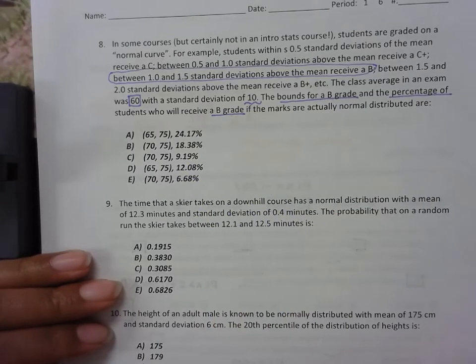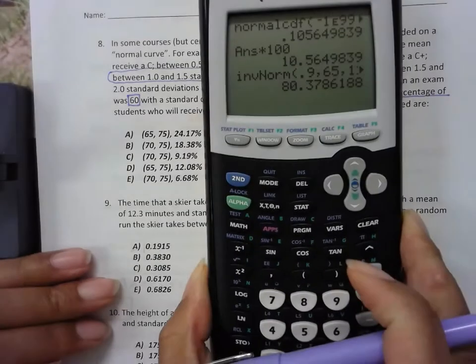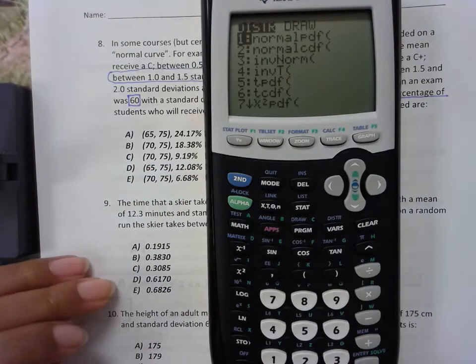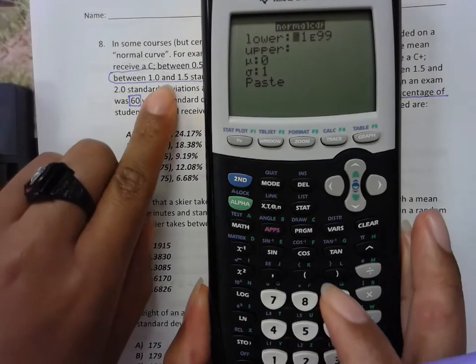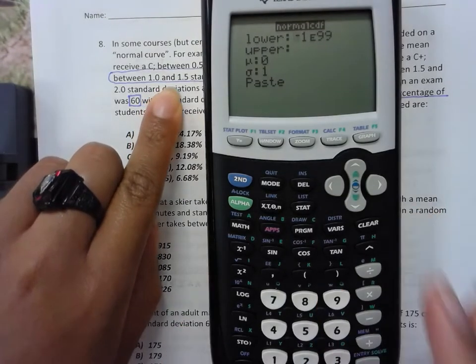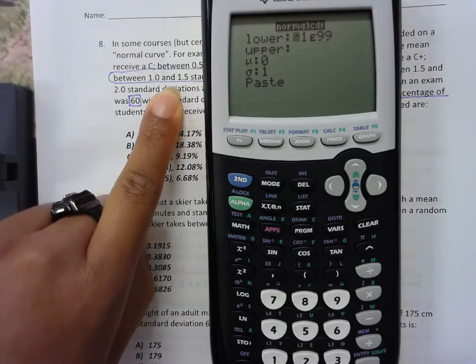This could be done one of two ways. We can first start off going back to normal CDF, and the 1 and the 1.5 that they give us, our Z values, are also standardized values, so I can type in as my lower 1.0 and as my upper 1.5.